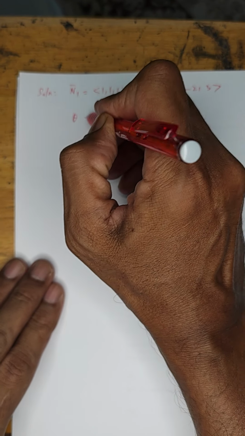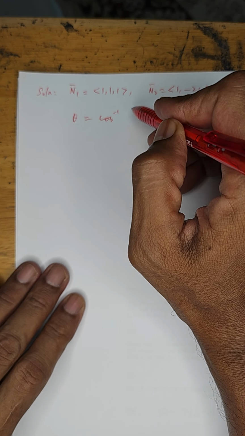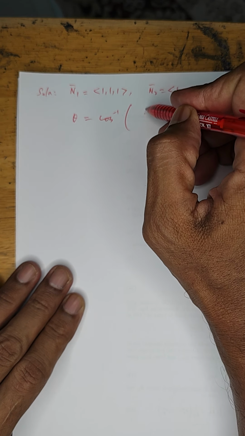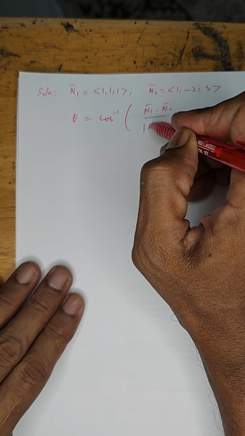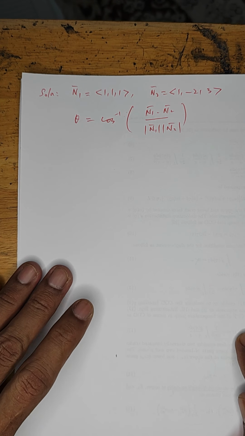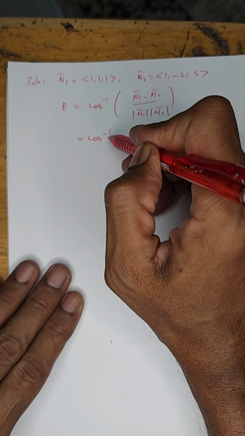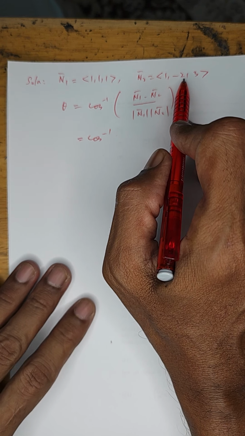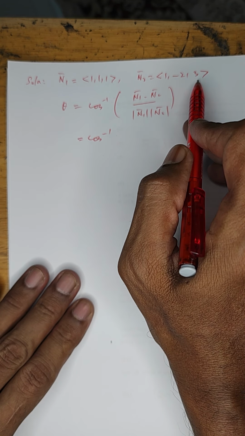So we have theta equals cos inverse of n1 dot n2 over the magnitude of n1 times the magnitude of n2. You can find this straight away. We have 1 plus minus 2, that's minus 1, plus 3, that's 2.